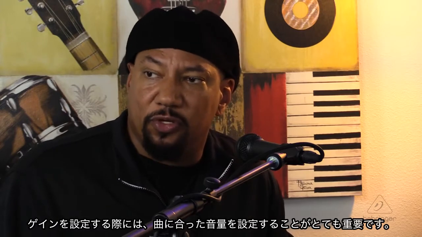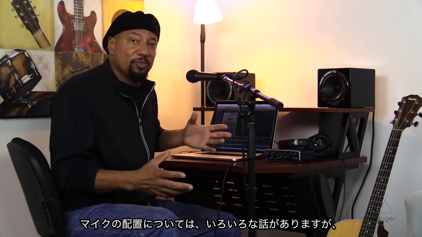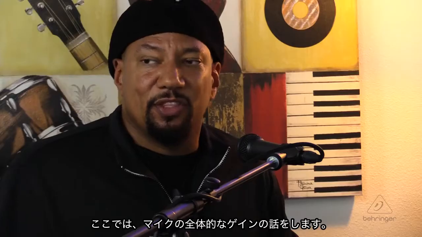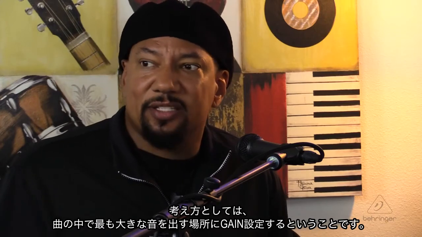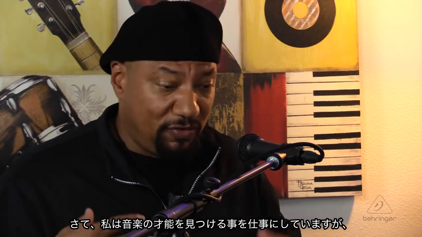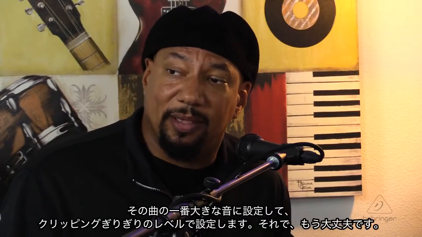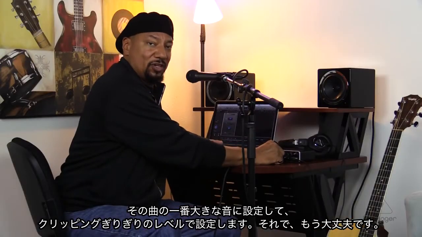Now it's really important when you're setting gain to set the volume to be correct for the song. Now there's a lot of different conversations about mic placement and this and that. Right now I'm just talking about the overall gain of a microphone. The cool way to think about it is, how do I set it for the loudest part of the song? So what I can do is tell the talent, or if I'm the talent, sing the last chorus or the loudest part of the song and set the mic level for that. Because if I'm talking like this and I set a good level and then I start belting out a song, it's going to clip. And that's the last thing you want in the digital world, is clipping. So you want to set it for the loudest point of the song, get a nice level just under clipping for that, and now you're good to go.